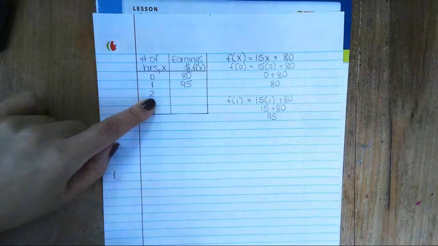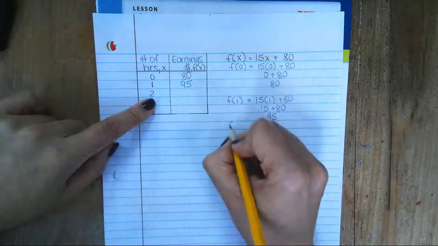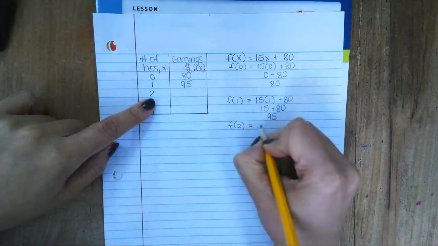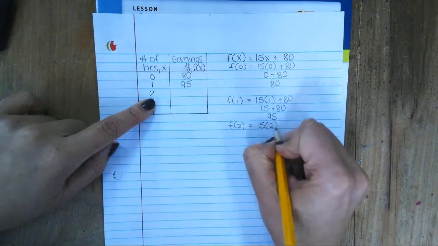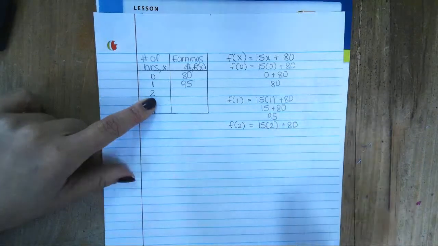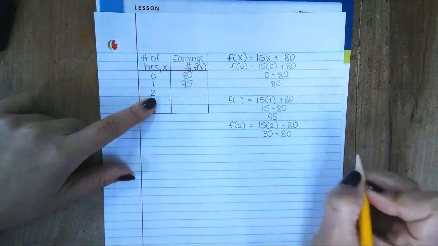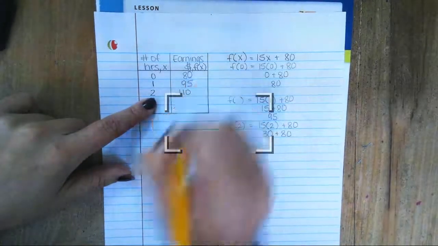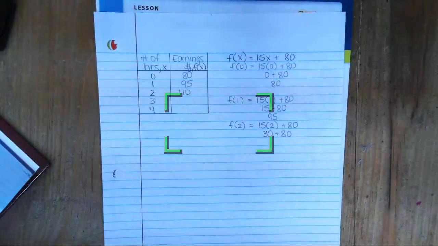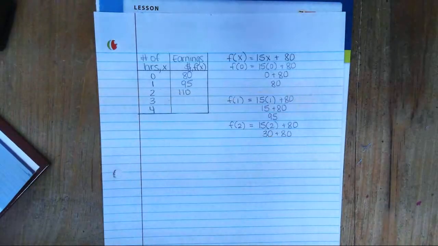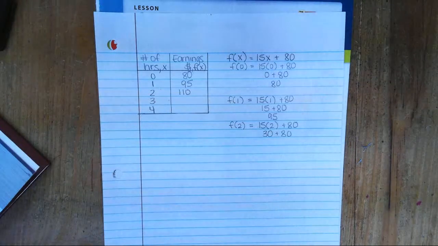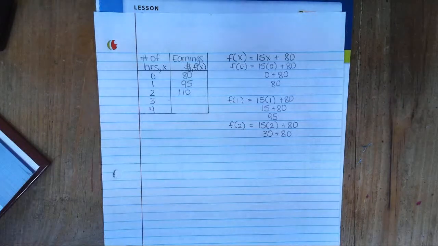Alright, to get our third value of 2, again, we would do the exact same thing. So 15 times 2 plus 80. And 15 times 2 is 30, and 30 plus 80 gives us 110. So you would simply continue following that exact same function rule and do it for values 3 and 4, and that is how you would get 125 when x is 3 and 140 when x is 4.